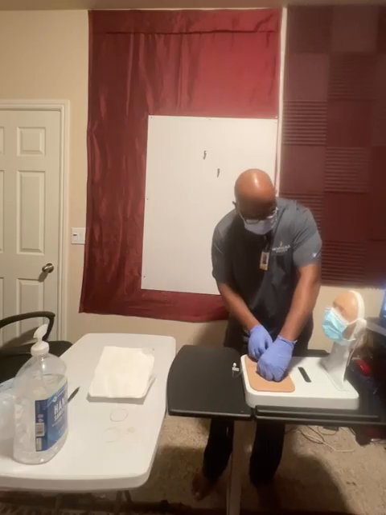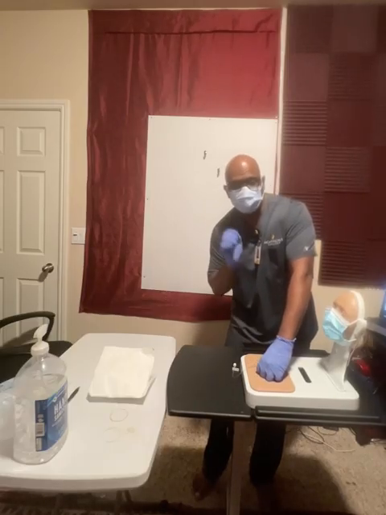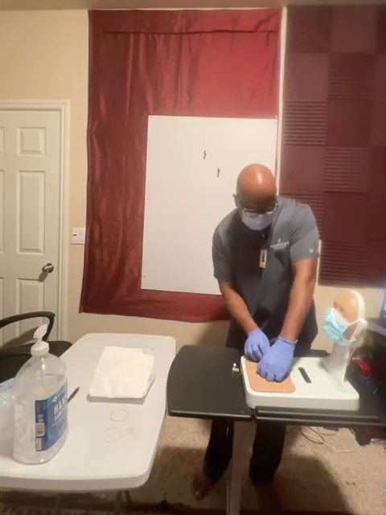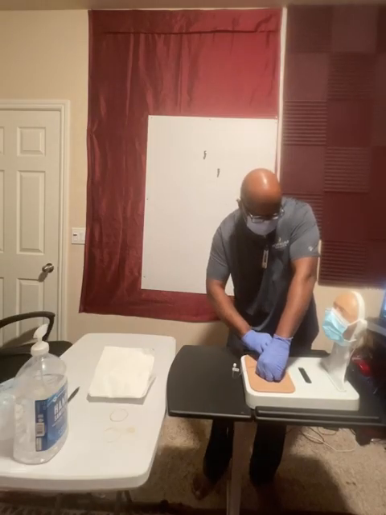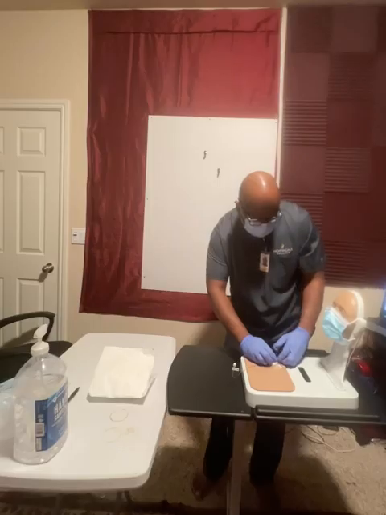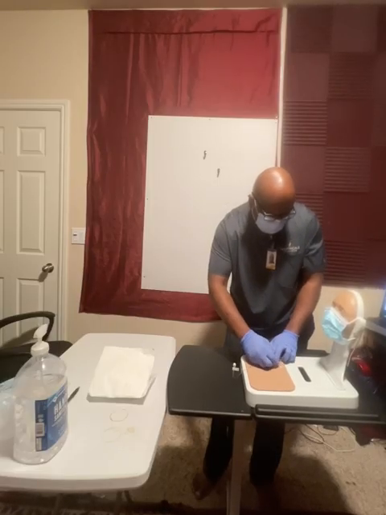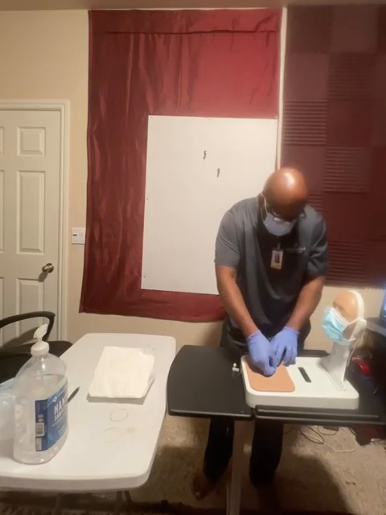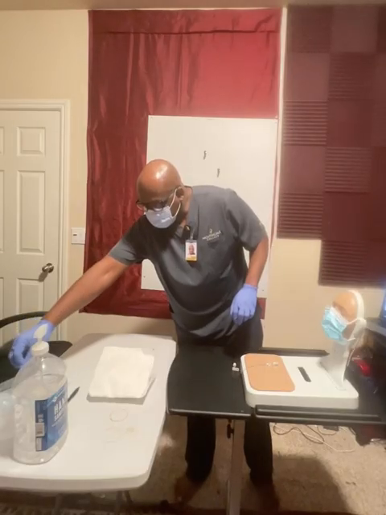Now when I pull up this dressing, it's important that I'm doing the corners first. I'm going to be lifting up, pulling up and inward towards the site, right? We want to make sure we get the edges first, up and inward towards the site, parallel to the skin. Making sure we're stabilizing that catheter though. That's very important as we're pulling this up and inward towards the site. Right, good, got that off. Let's get rid of that one there.